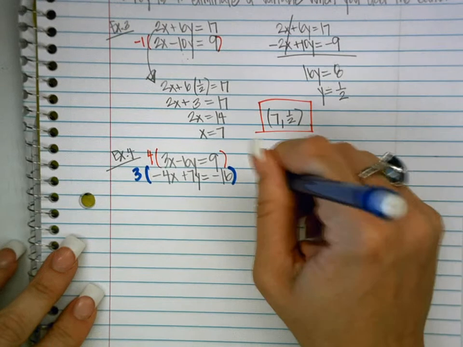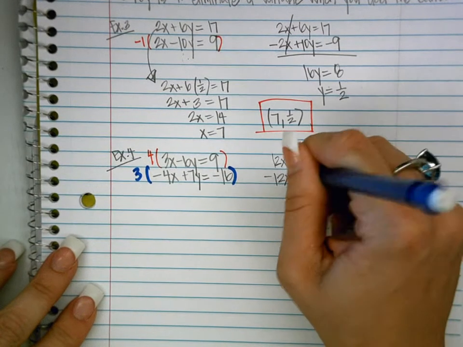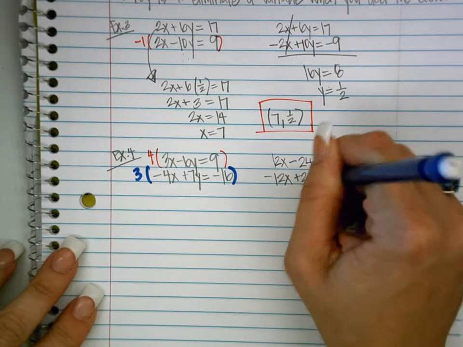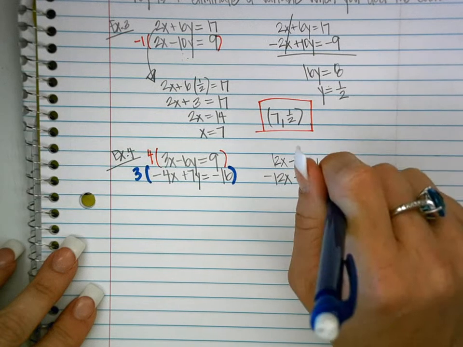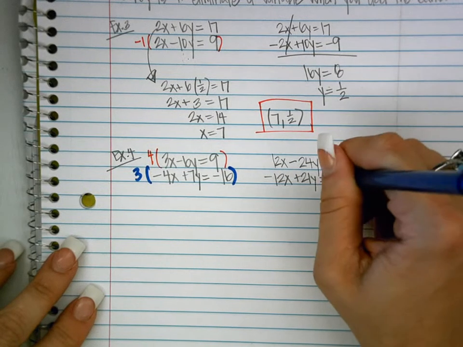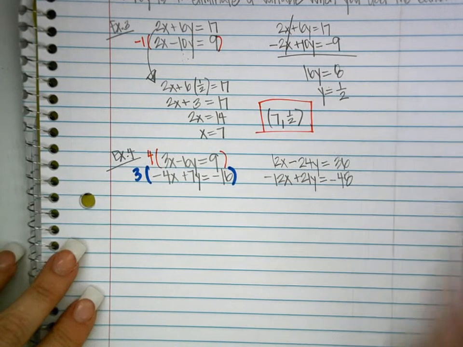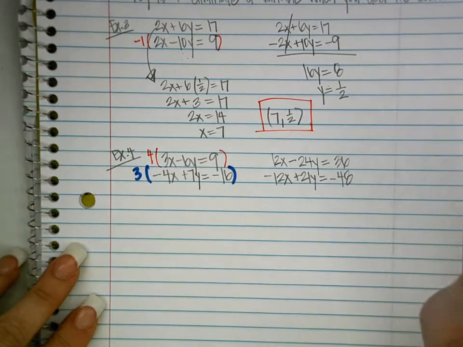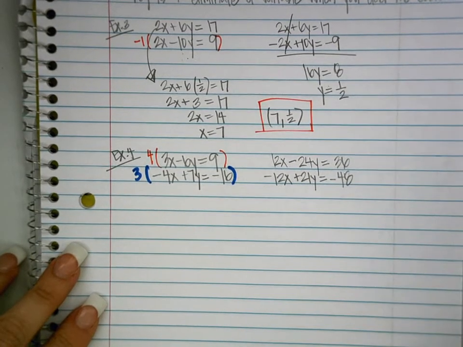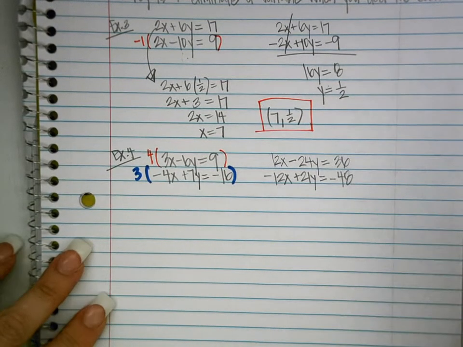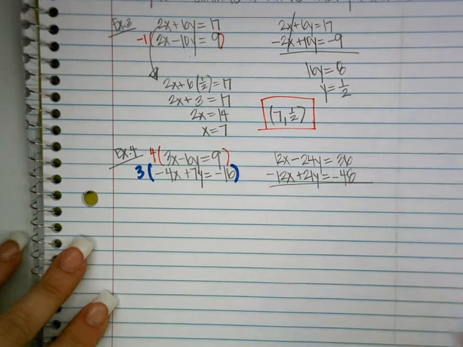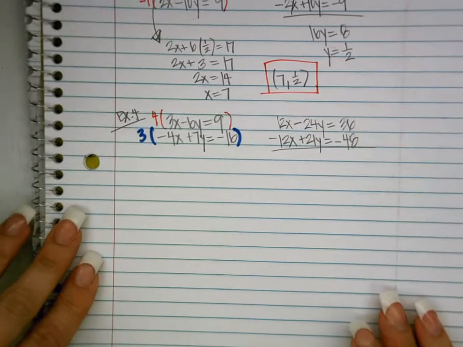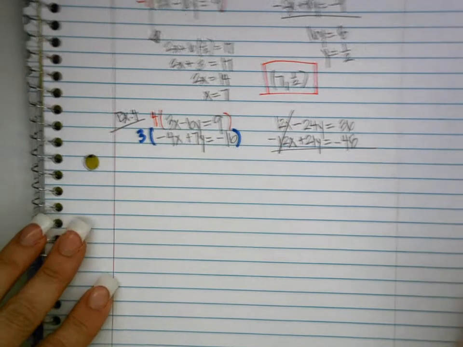And negative 12x plus 21y equals, what's 3 times negative 16? Negative 48. So you need to write it on the side of your paper so you don't make silly math errors. Now that you have the two equations, add them together so the x's will cancel.